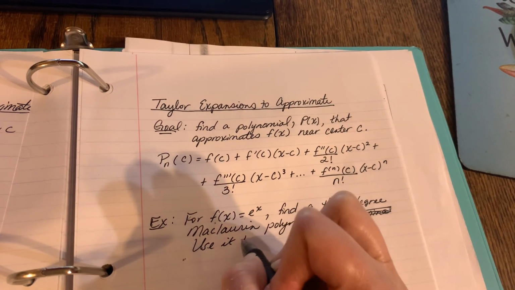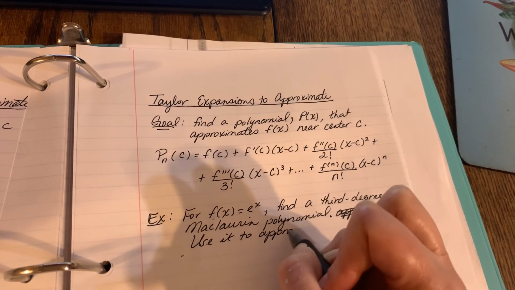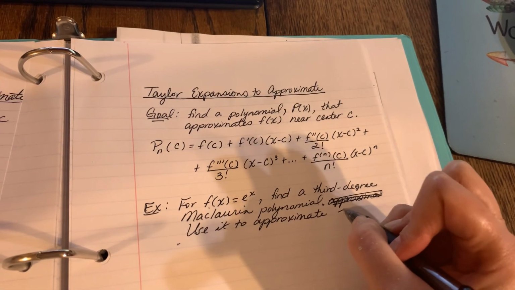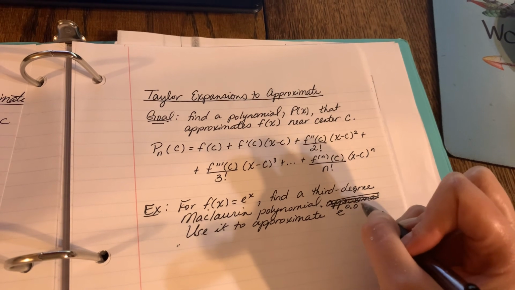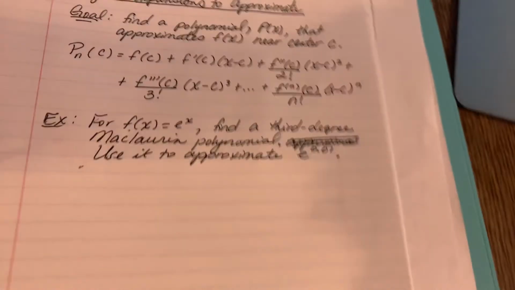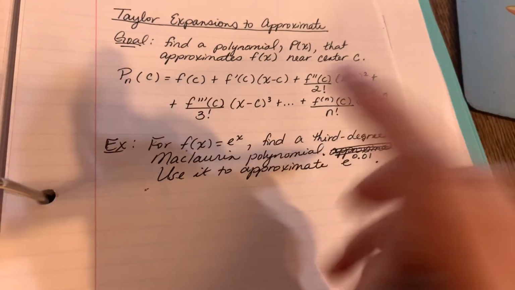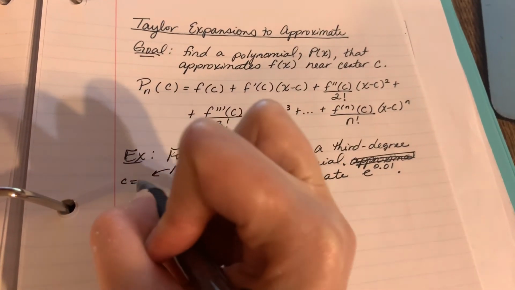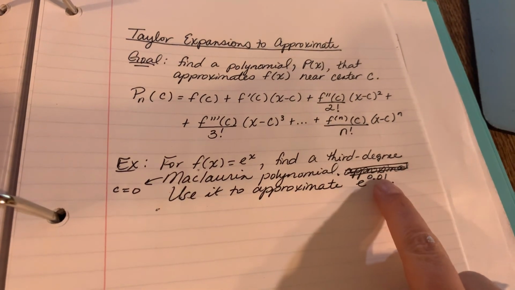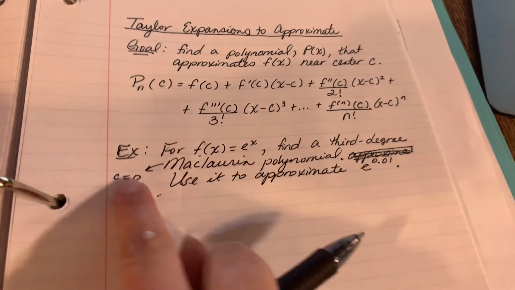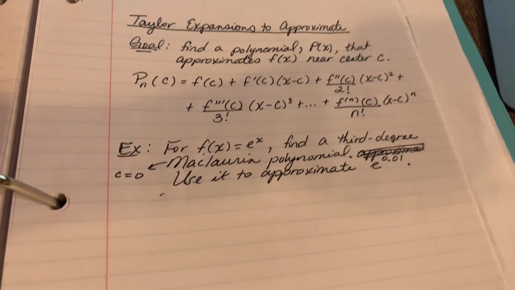Use it to approximate e to the 0.01. All right, so we're just going to use that formula right here. So it says 3rd degree. Maclaurin just means C equals 0, which is good because 0.01 is close to 0, so it has to be an approximation when you plug it in to x that's close to the center. Okay? All right.